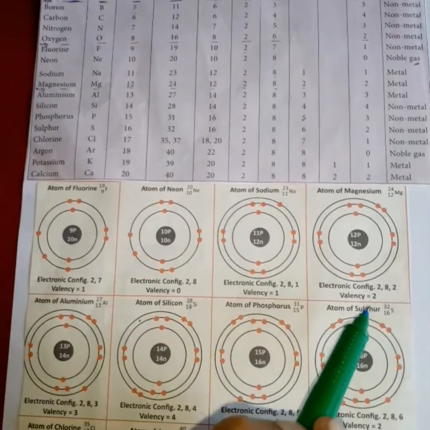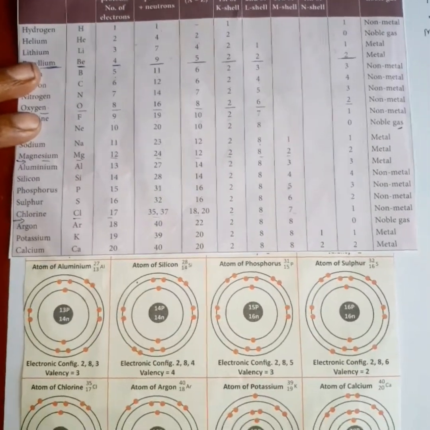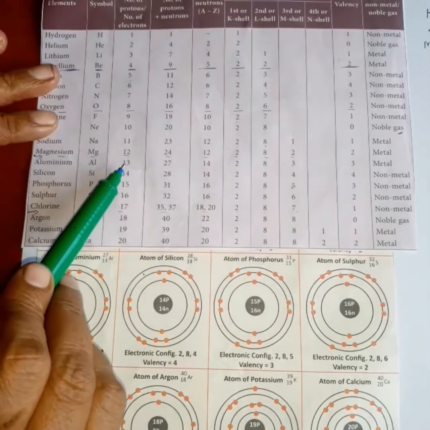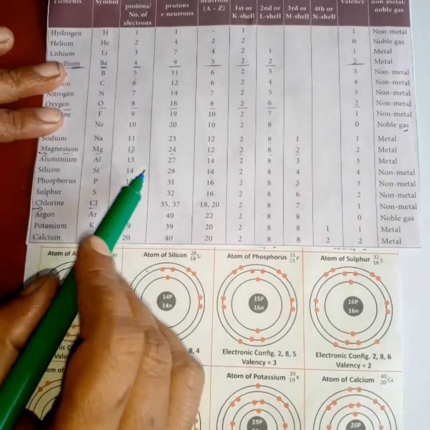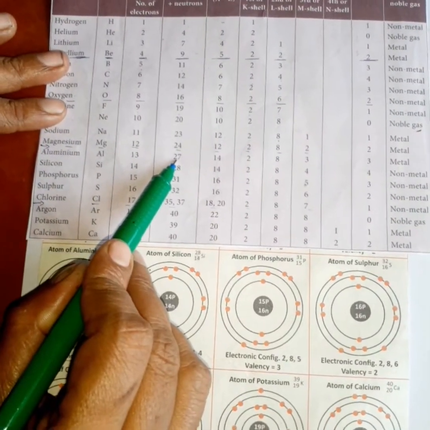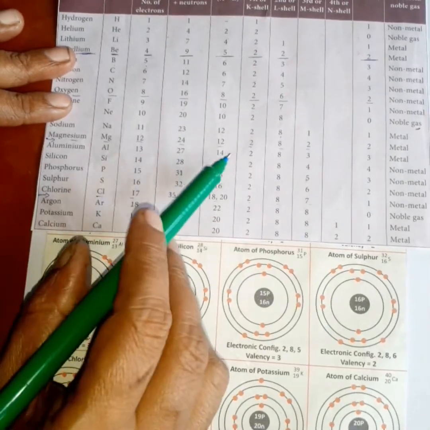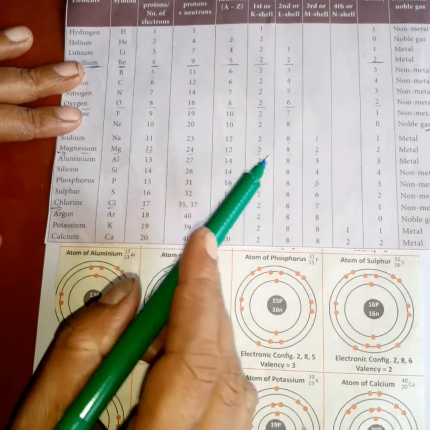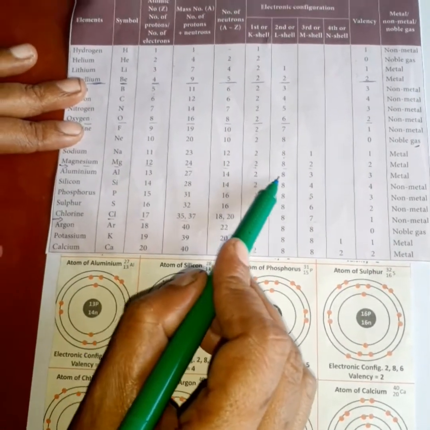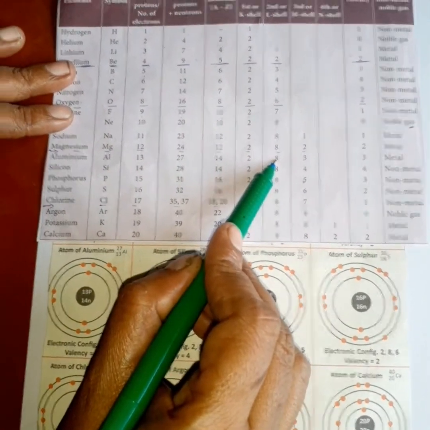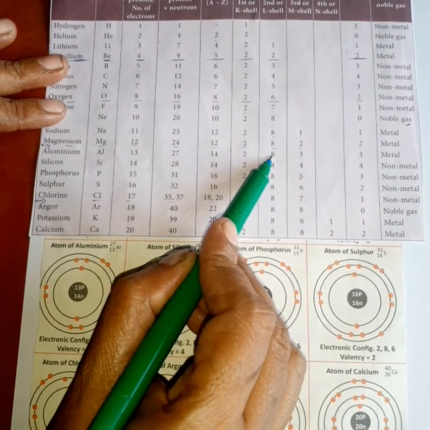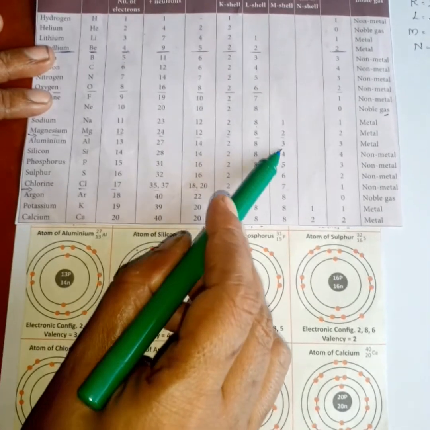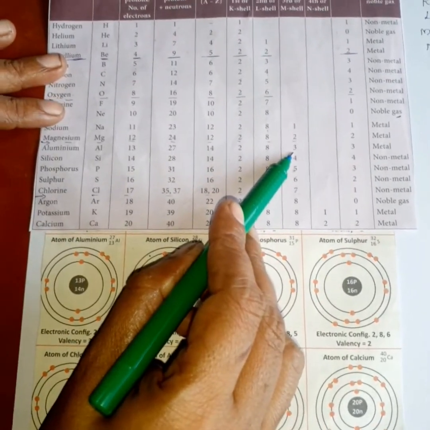Okay. Next 5 elements you are studying now. Aluminium Al, atomic number 13, mass number 27, number of neutrons 27 minus 13 is equal to 14. So here K shell 2 and L shell 8 and remaining only 3 electrons are there. So totally 13. 2 plus 8 is equal to 10, 10 plus 3. So 3 electrons filling the third shell.